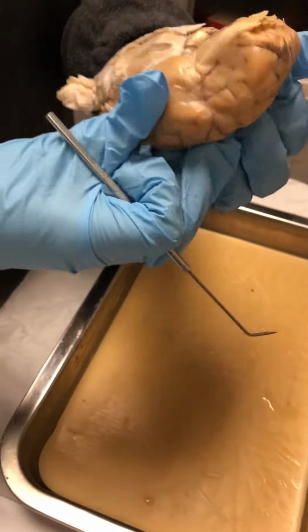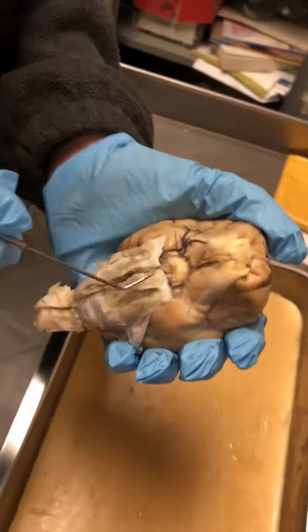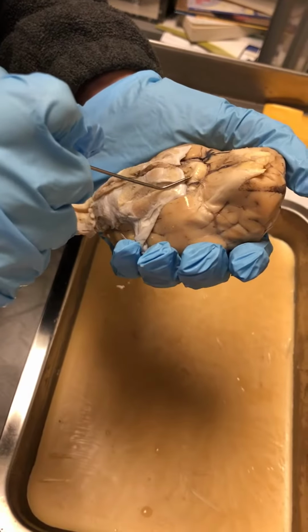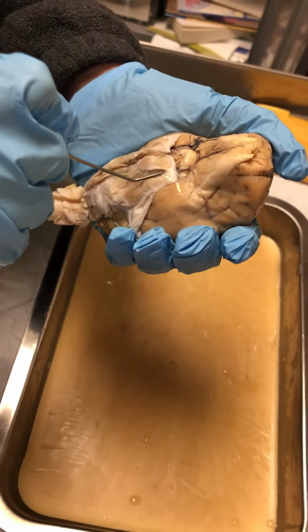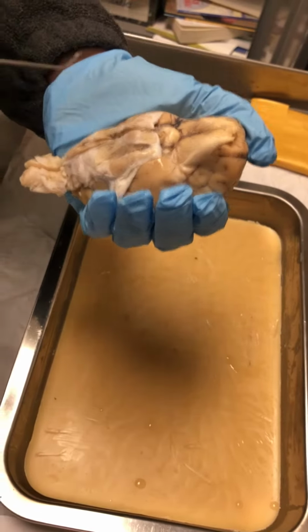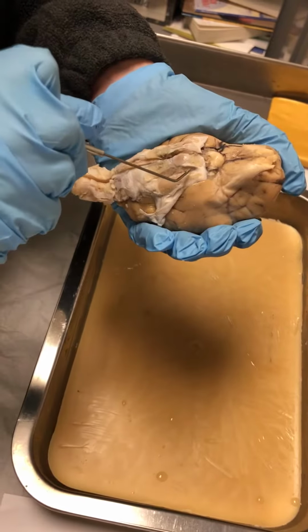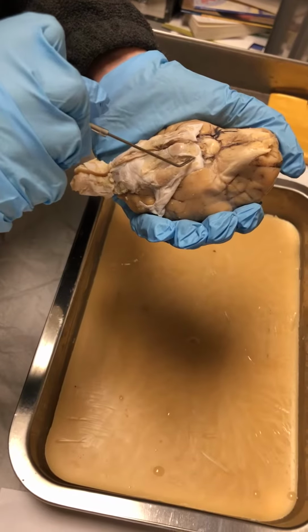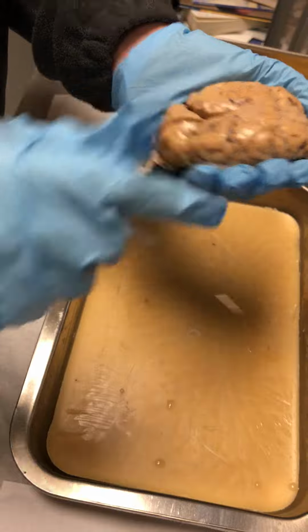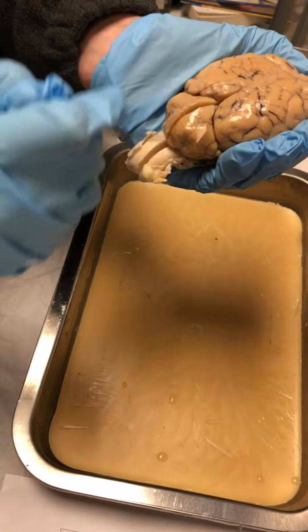So if we flip the brain over, this nerve right here, we have the optic 2 nerve. So leading up to it right here, we would have the optic tract. And then down below, we would have the trochlear 4 nerve right here. Okay, if you flip the brain back over, on the back right here, we have the cerebellum.